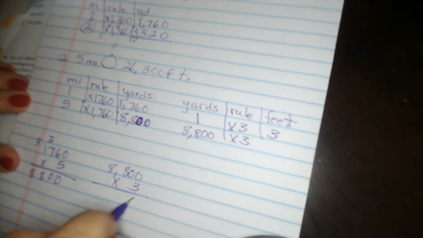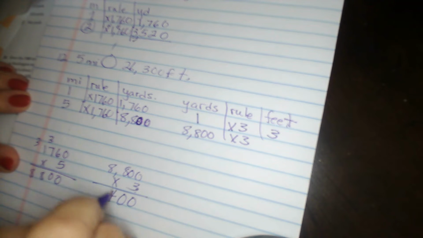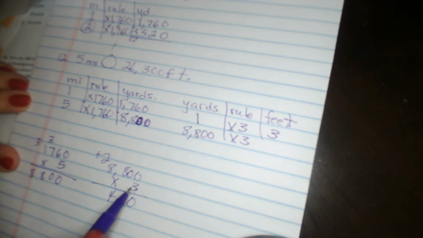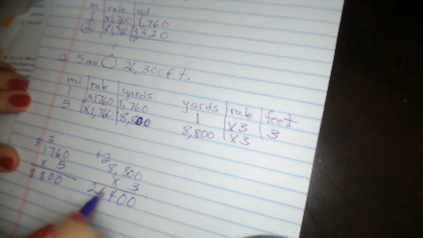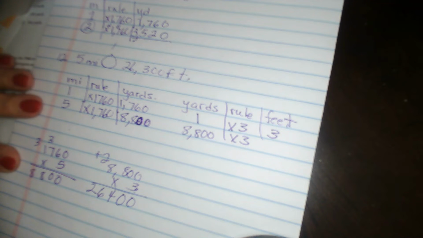3 times 0 is 0. 3 times 8 is 24. Regroup. 3 times 8 is 24, 25, 26. So then it will equal 26,400.